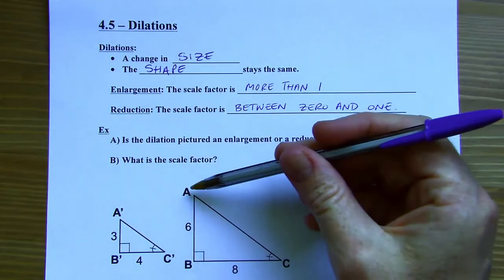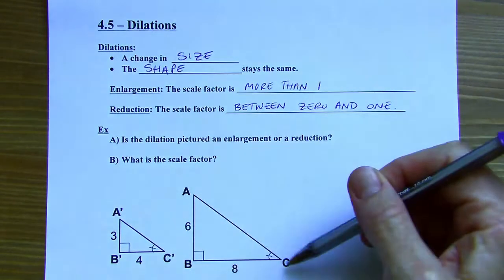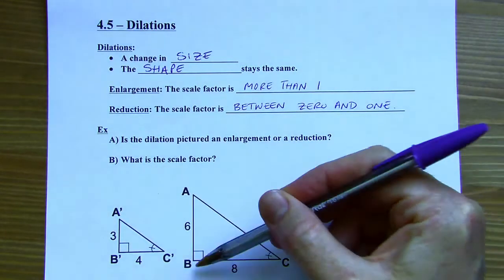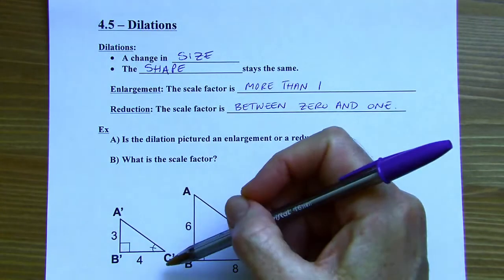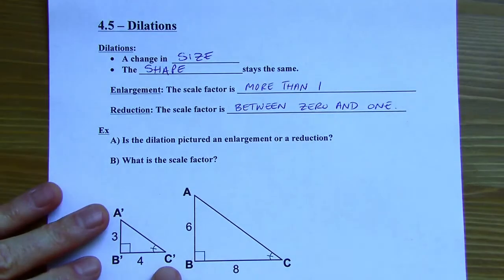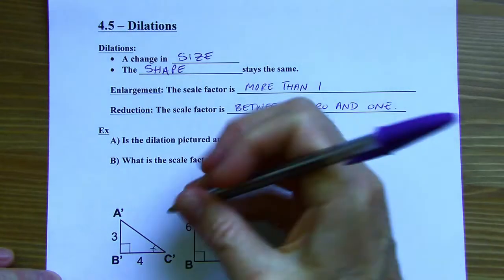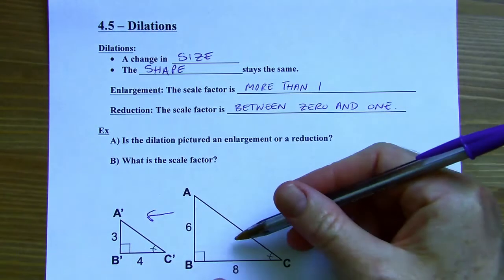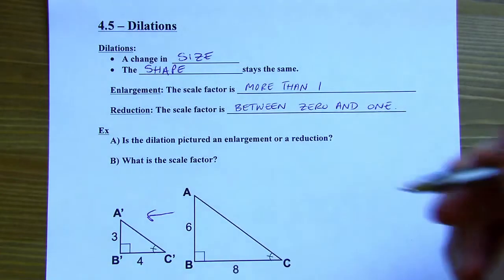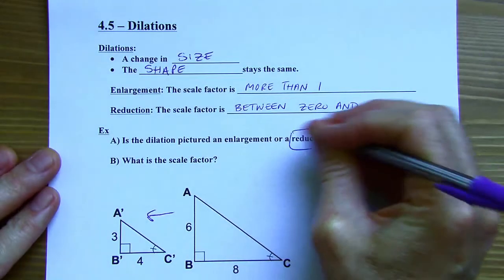So I don't have the little apostrophes by the bigger triangle. So this is triangle ABC. This is triangle A prime, B prime, C prime. So this is after the transformation, right? So my original image is here. So I've got to think in this particular story, it goes that way. That's my story, right? This is the beginning of my story. So this is actually getting smaller. So that means I'm going to have a reduction, okay?